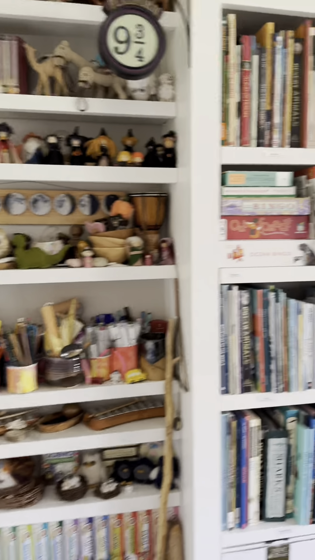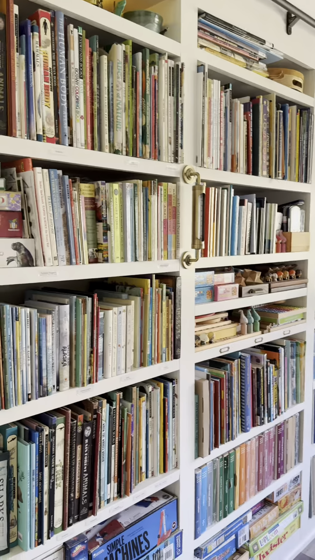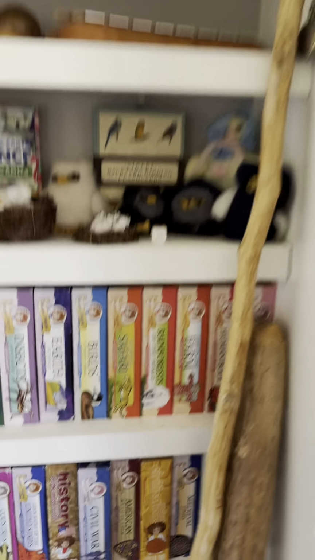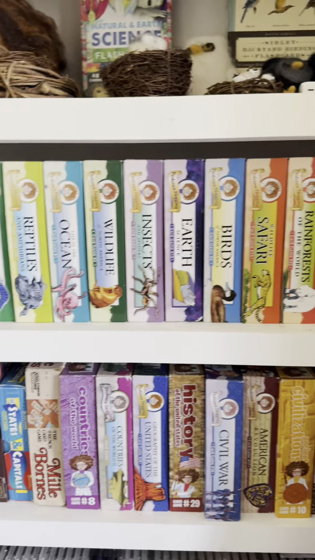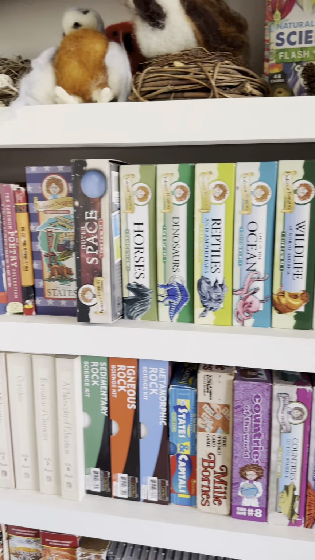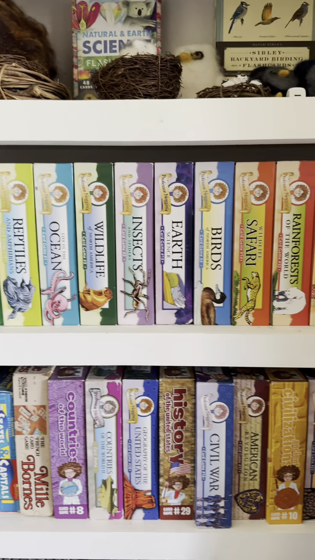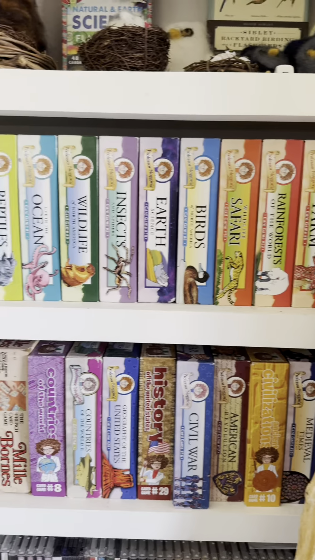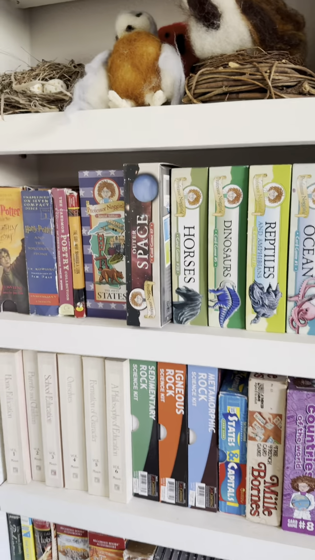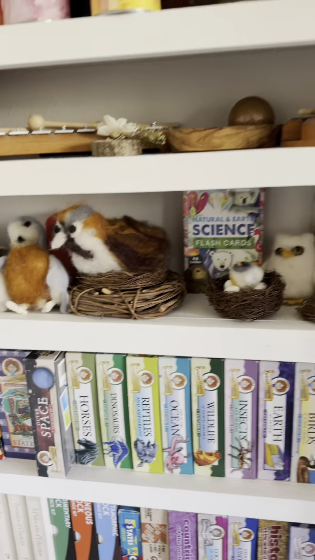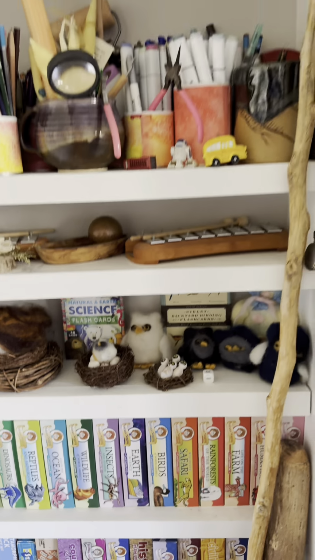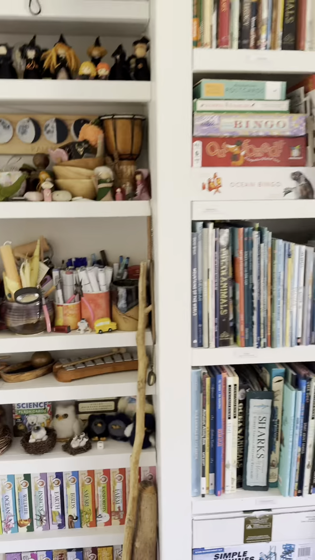It is not as deep as the rest of the bookcases. On the lower part of the bookcase, we have all of our Professor Noggin's trivia games. We love these games as part of our open activities for homeschool. There are a few other games included here and a few other books and resources, as well as some of the projects we've done for some of our main lesson blocks and unit studies.